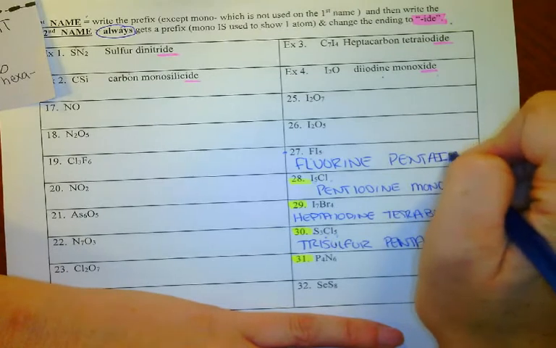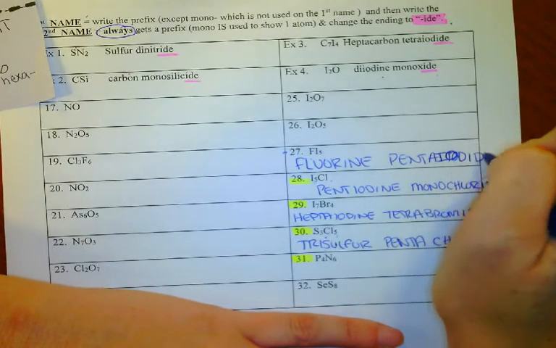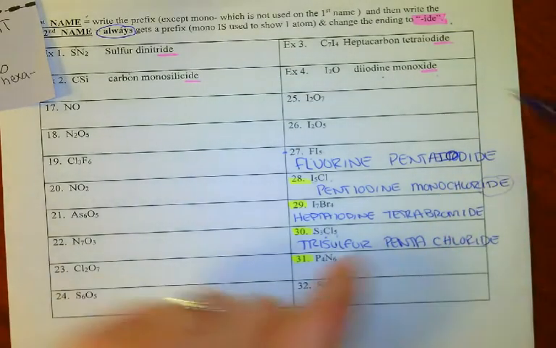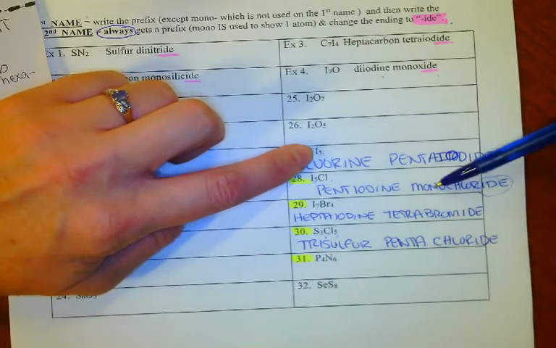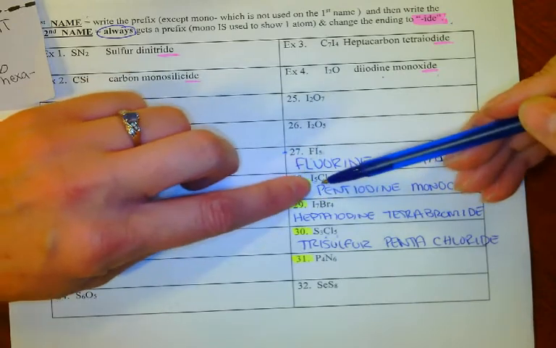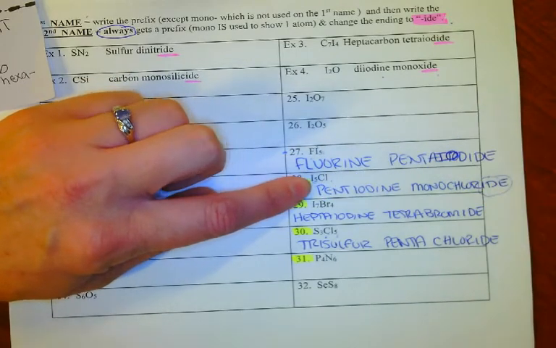Oops, and that should be 1 letter. I-O-D-I-D-E. Pentaiodide. So I want you to notice this. I5 at the back was pentaiodide. I5 at the front was pentaiodine.